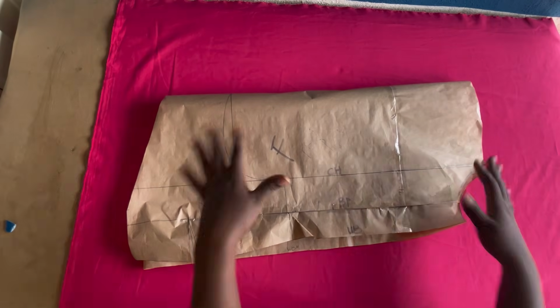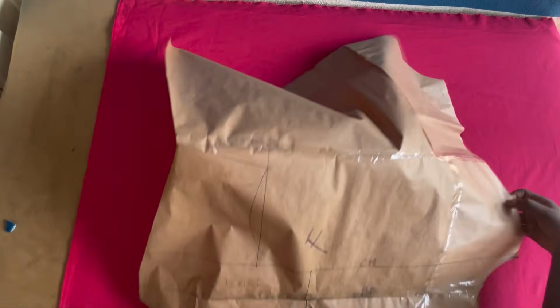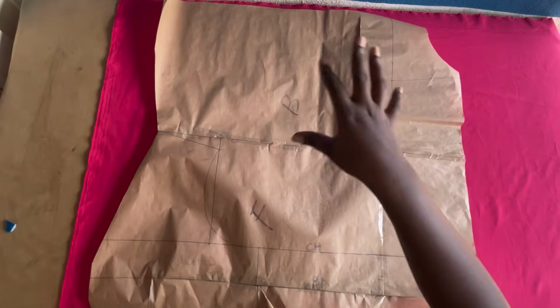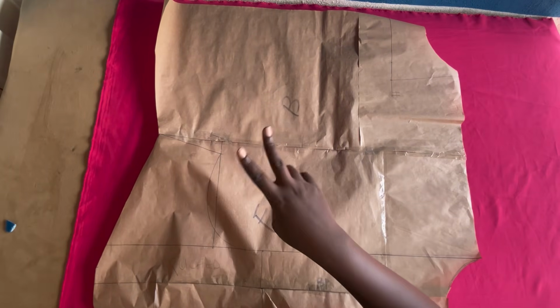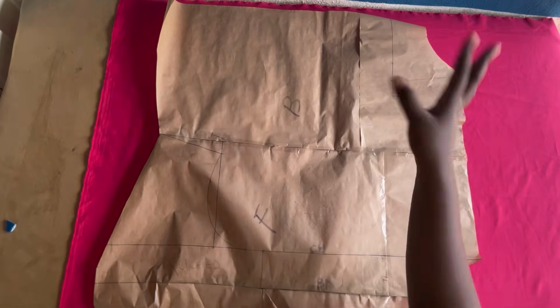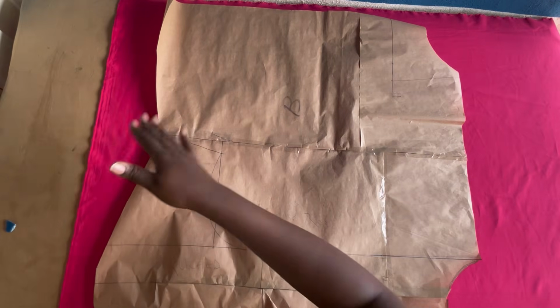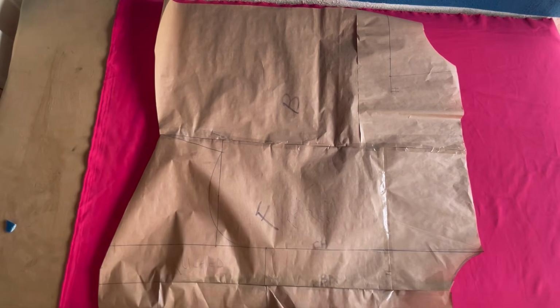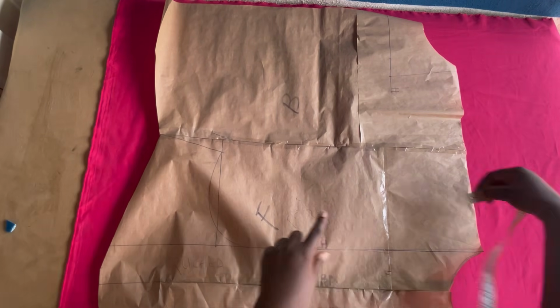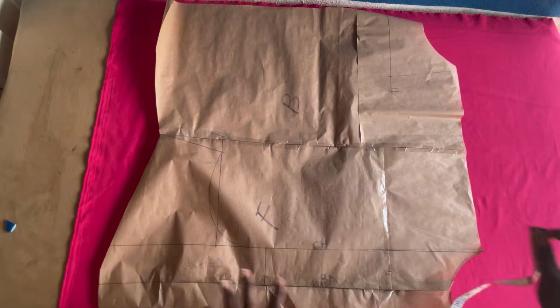We're not placing it on a fold. My fabric is laid flat open and the paper is laid flat on top of the fabric, as you can see right here. I'm going to cut this off camera because my surface is really small, so I could not really show how I cut everything. Just take note that I added 1/2 inch everywhere all around this pattern.